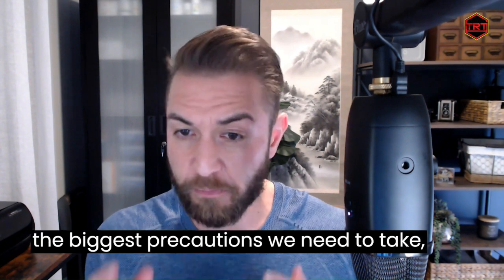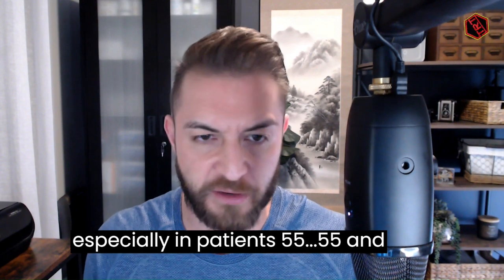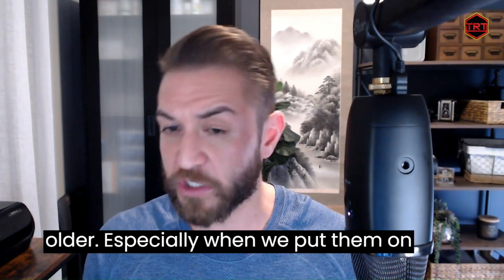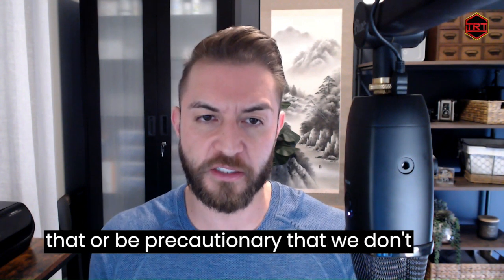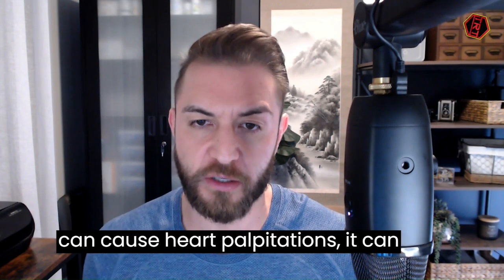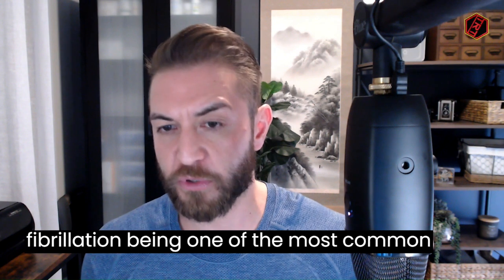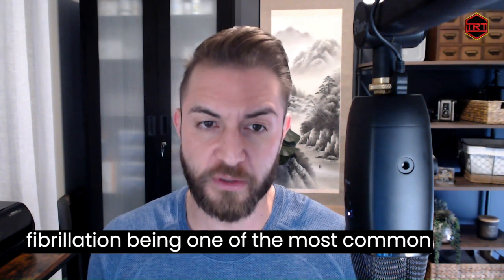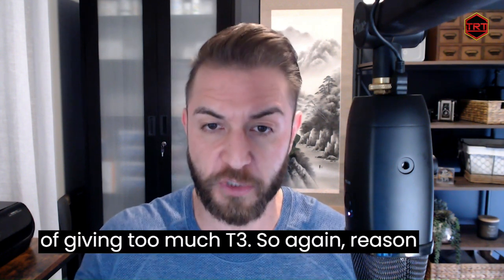Hence why one of the biggest precautions we need to take, especially in patients 55 and older, when we put them on thyroid replacement, is to be precautionary that we don't give them too much, because it can cause heart palpitations, it can cause rhythm disturbances, with atrial fibrillation being one of the most common consequences of giving too much T3.